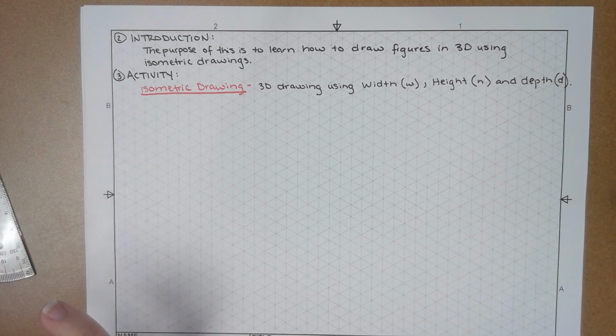All right, your isometric drawings are not going to be flat.